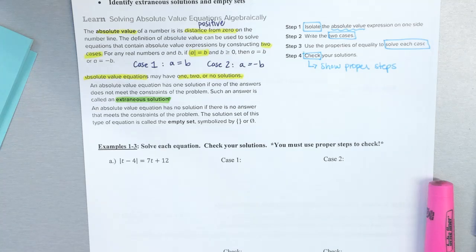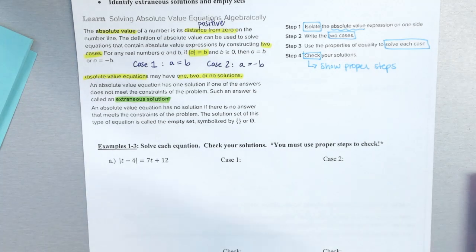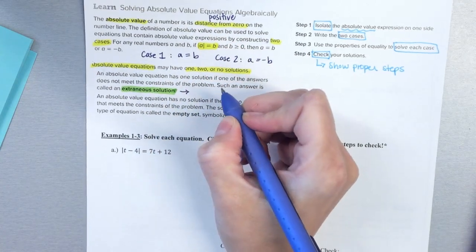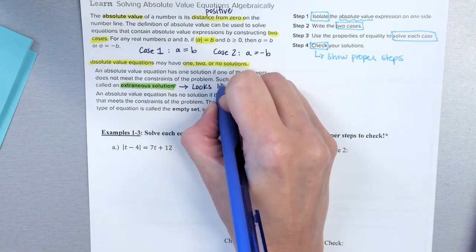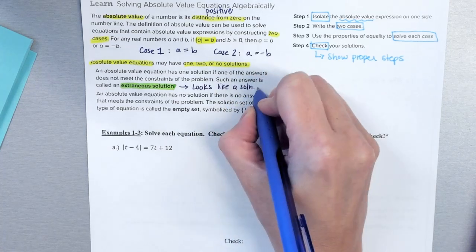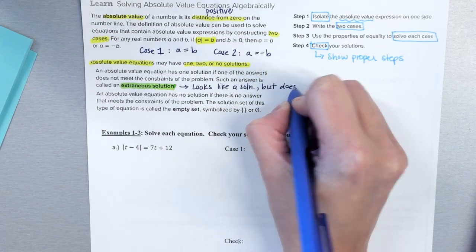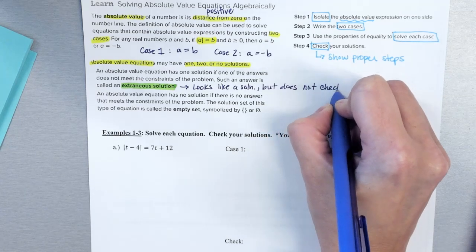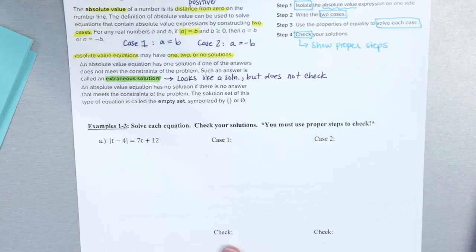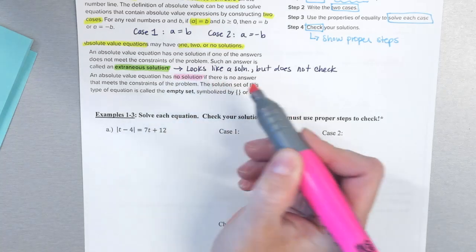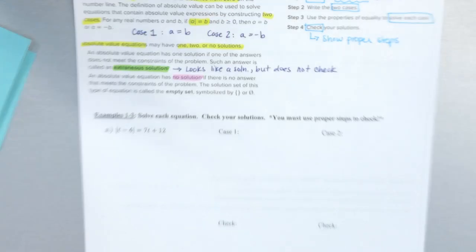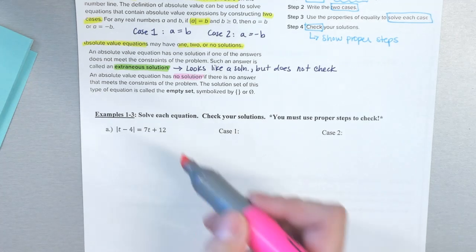Okay, extraneous. In that case, it looks like a solution, but when you check it, it does not check. Which is why we absolutely have to do step 4, because sometimes it will look like a solution. When you plug it back in, it's not true. And then there could also be no solution if both cases are extraneous solutions, and this is called the empty set.